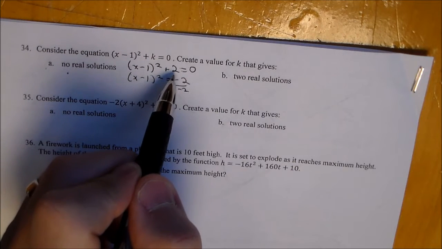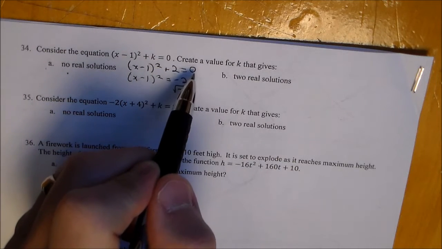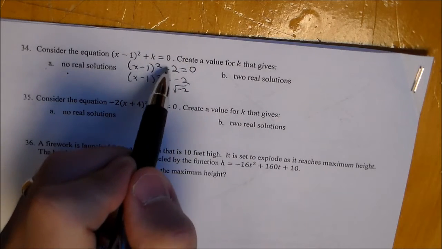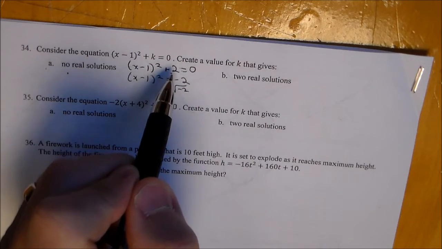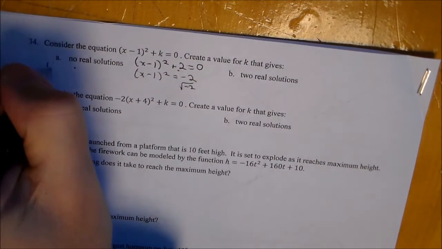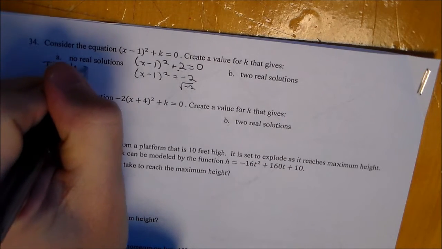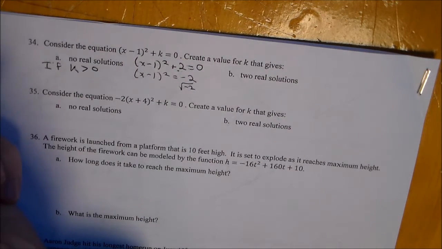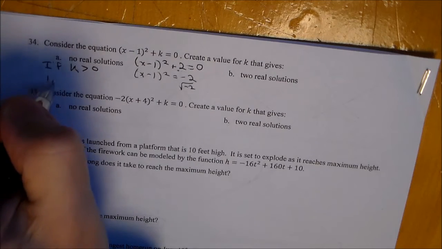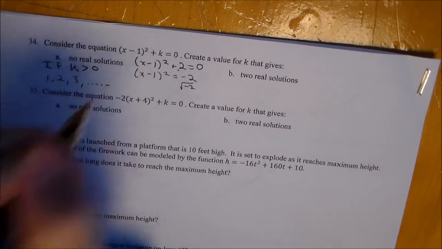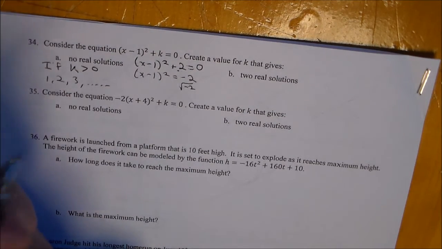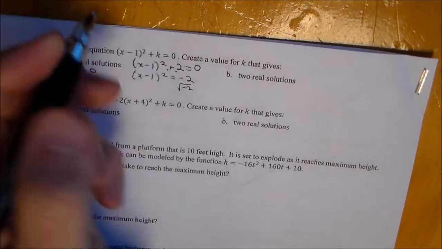So that happened with positive 2. I moved it over, it became a negative. That would actually happen with any positive number to start with. So if k is greater than 0, it would give us no real solutions. So 1, 2, 3, any of those. On the other side of that, well, let's think, what if it was a negative?